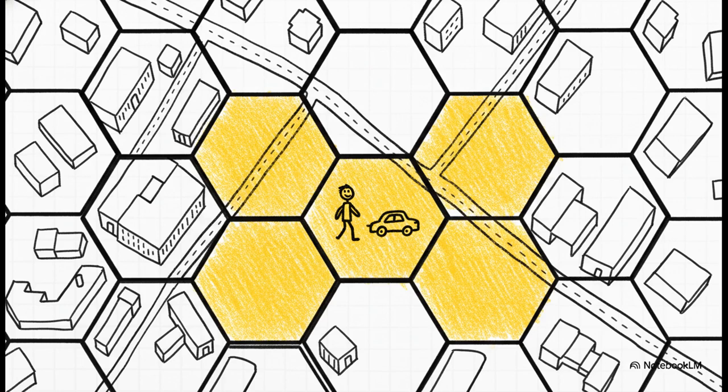Think of it like a giant, invisible beehive laid right over the map of your city. Instead of trying to describe your exact GPS latitude and longitude coordinates to a friend, which takes forever, you just say, hey, I'm standing in honeycomb cell number 50. Finding someone nearby becomes incredibly simple. You only check your own honeycomb cell and the 6 cells directly touching yours. You don't scan the entire hive.